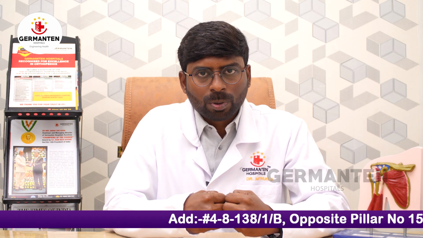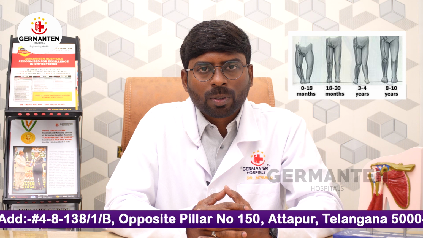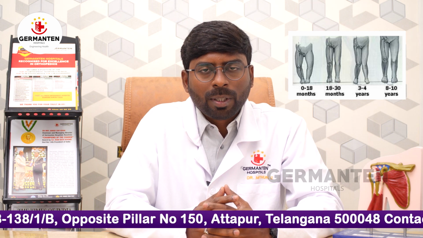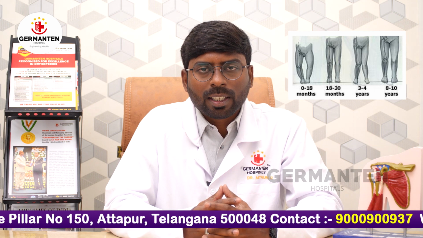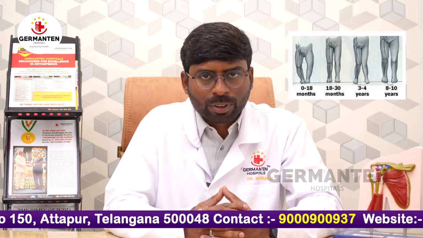That means the knees are away from each other. This kind of deformity is normal up till 2 years of age, and once the baby attains 2 or 3 years of age, the knees come closer and the feet move away. This is called physiological genu valgum. This genu valgum mostly peaks at around 4 years of age, and slowly the legs become straight by the end of 7 years of age.